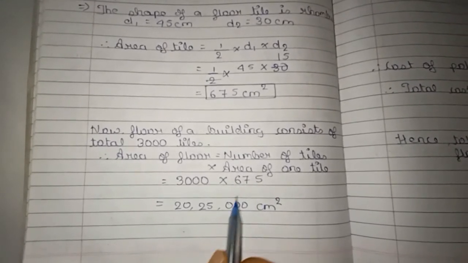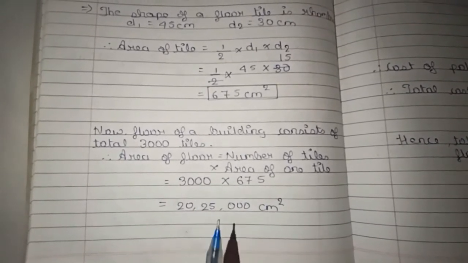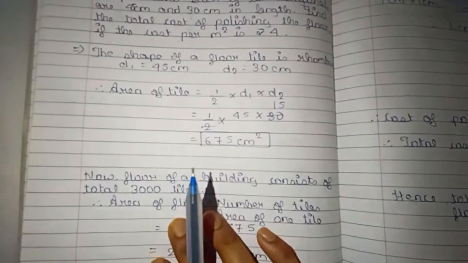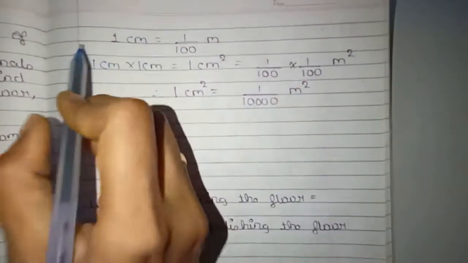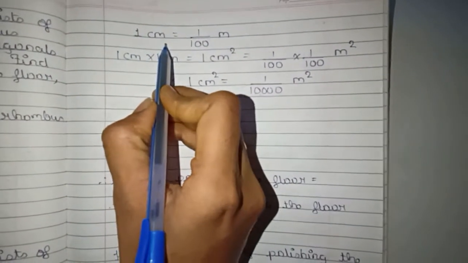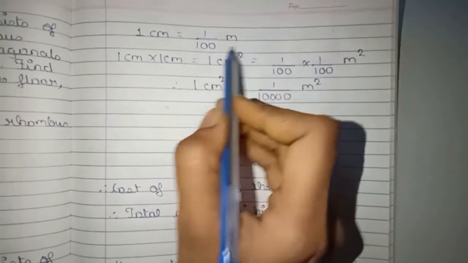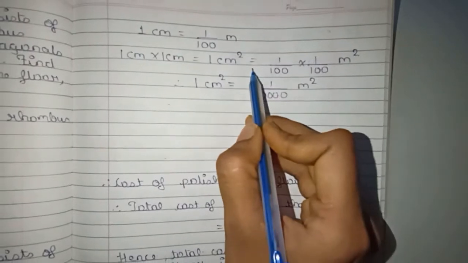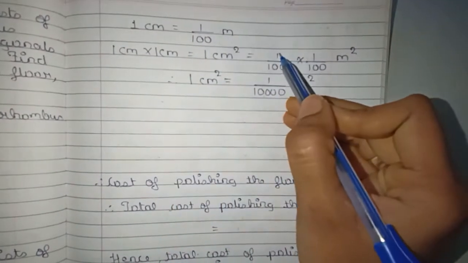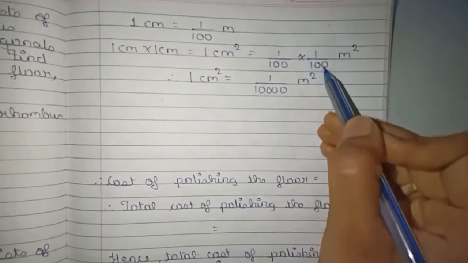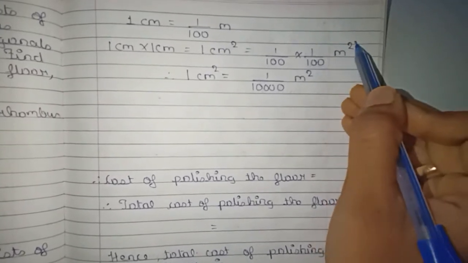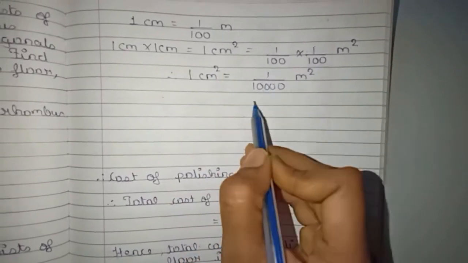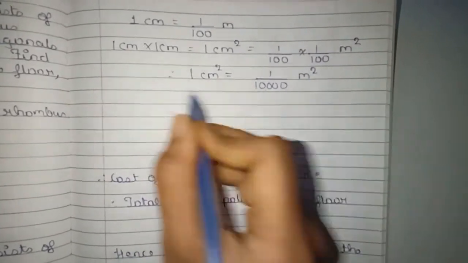So first we will convert this area into meter square, then only we can multiply the cost per meter square cost. So let's start by converting. As we know that 1 centimeter is equal to 1 by 100 meter. So 1 centimeter into 1 centimeter, that means 1 centimeter square will be equal to this 2 times it will be multiplied. So 1 by 100 multiplied by 1 by 100 meter square. So 1 centimeter square is equal to 1 by 10,000 meter square.